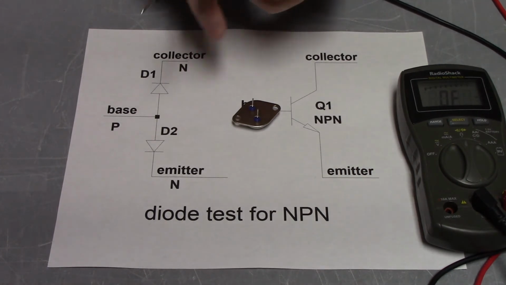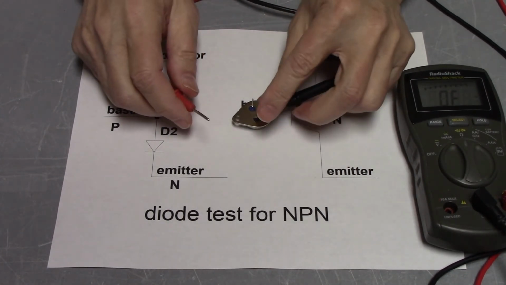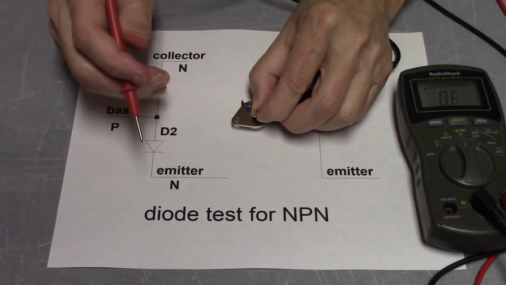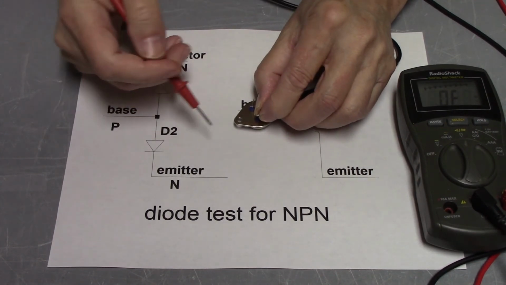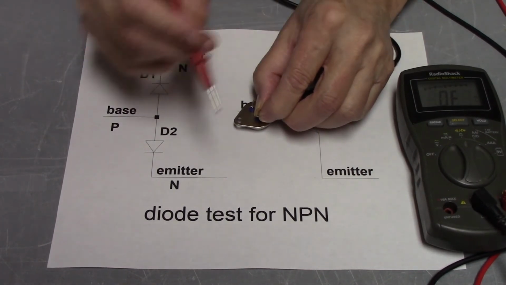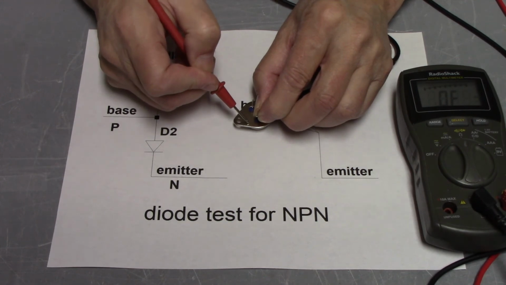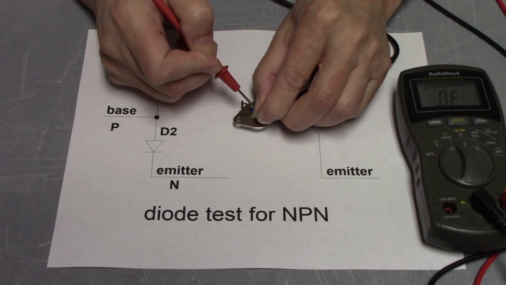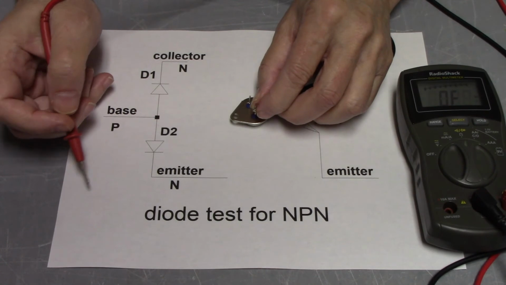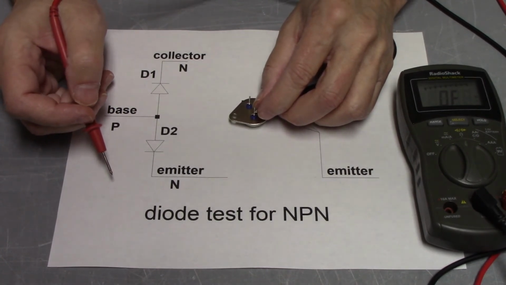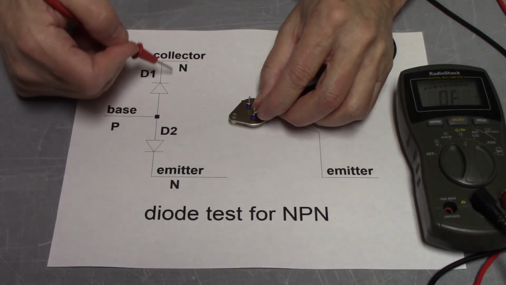Just to make sure nothing is funny, if we flip the leads and check reverse polarity of both of these diodes, it should show us an OL indication for both tests. And it does. Finally, we can go from the emitter to the collector.